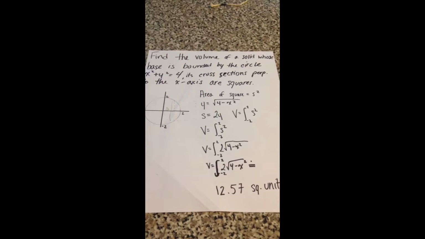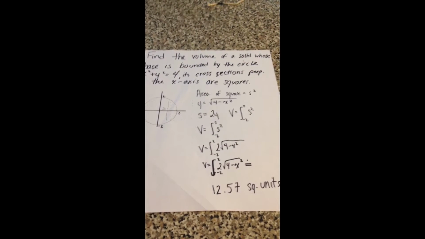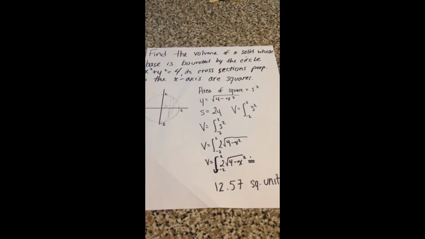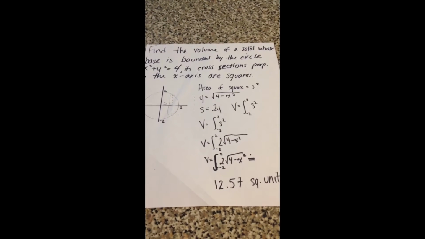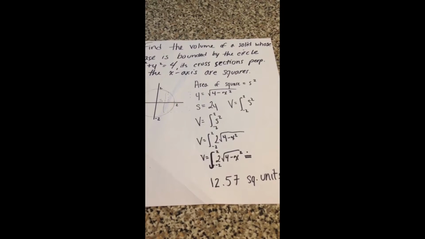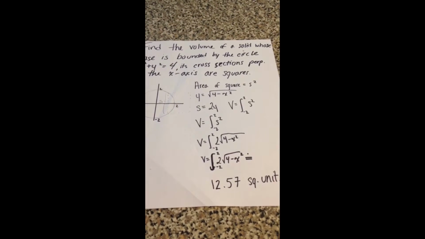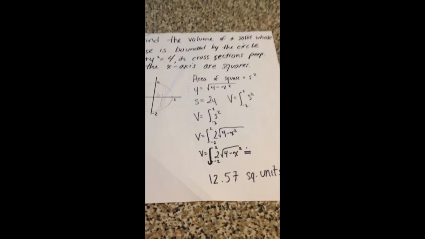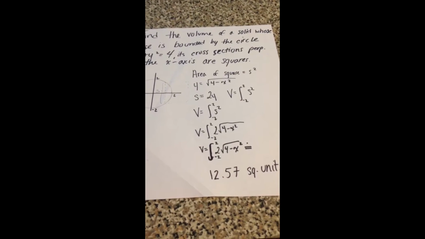So the first thing we need to know is that the area of the square is going to be s squared. You can see s there on the graph. Now, the other thing we have to know is that s is equal to 2y, and I already have y set up, so y is equal to the square root of 4 minus x squared. So s is going to be equal to 2 times the square root of 4 minus x squared.